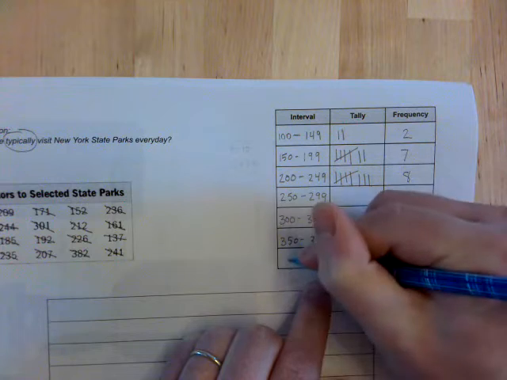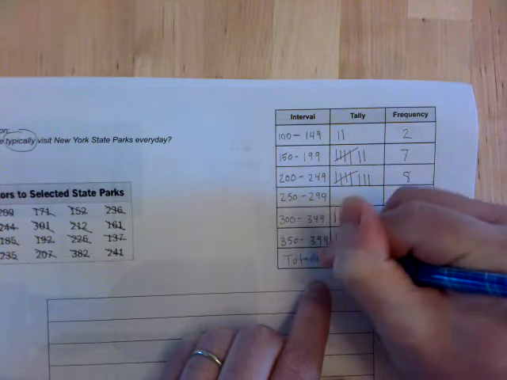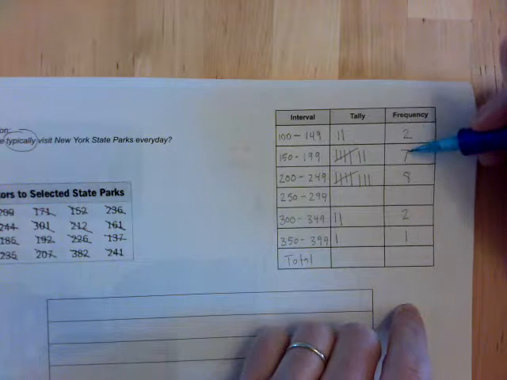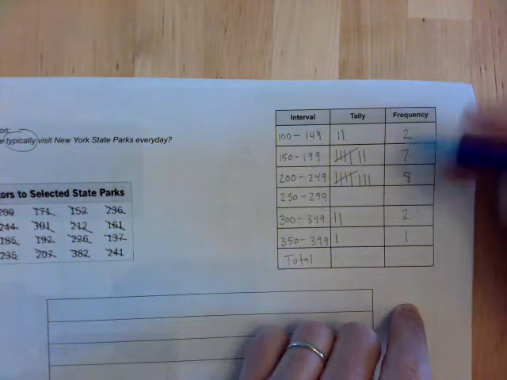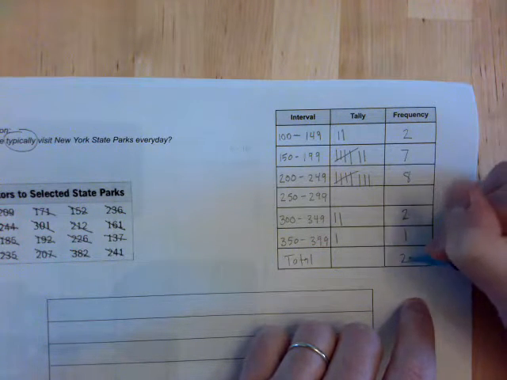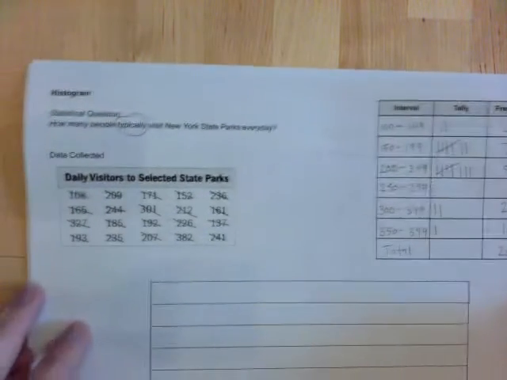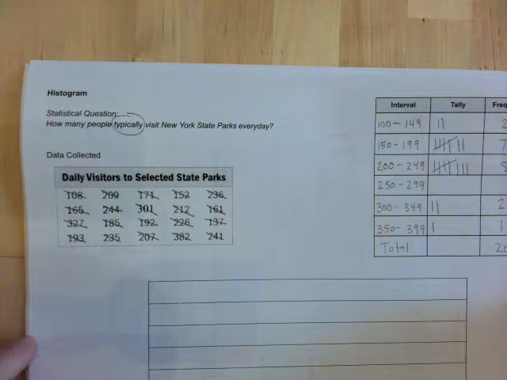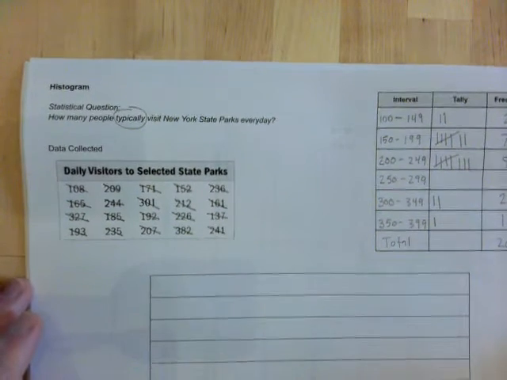I'm just going to, real quick, find the total, just to make sure we've counted all the numbers. 8 plus 2 is 10. 7 plus 2 is 9, plus 1 is another 10, so it's going to be 20 altogether. And it looks like we have 5 by 4. That's going to be 20 data points. So it looks like we've got them all, which is nice.